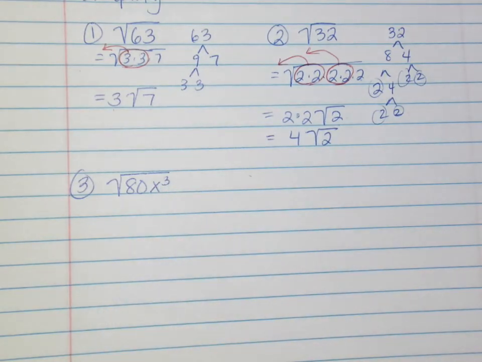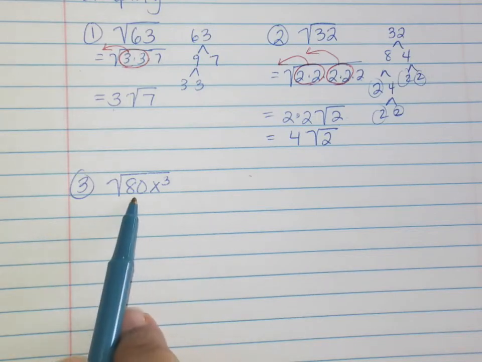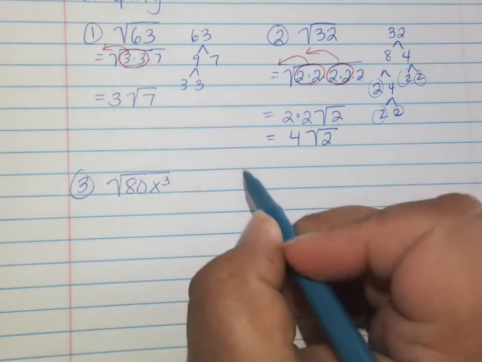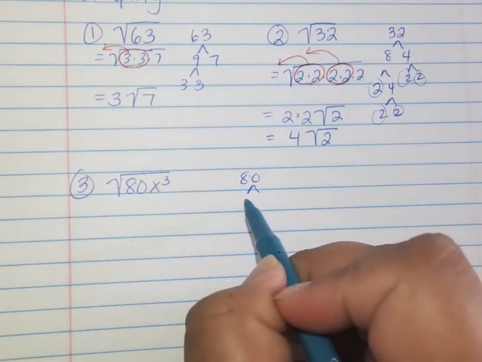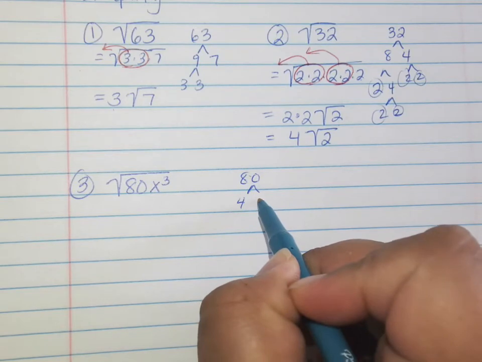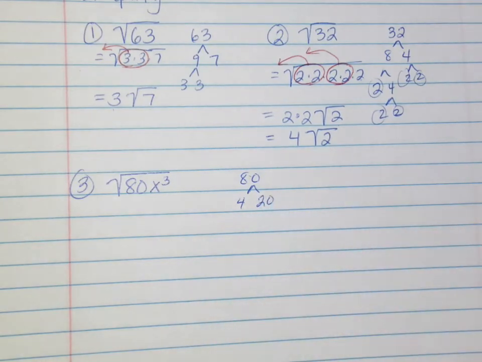Okay, don't let the variable scare you. It's still the same process. Let's start with the 80 and use a factor tree. Okay, so 4 times 20. By the way, you can start your factor trees with any numbers, as long as your multiplication's correct, it will work out.